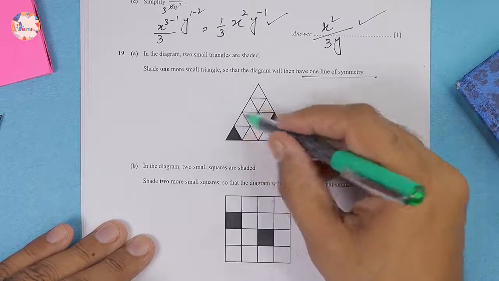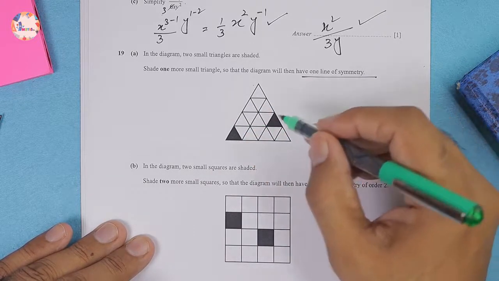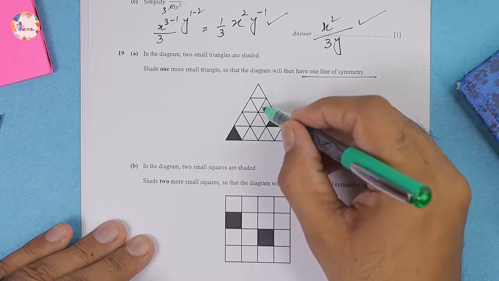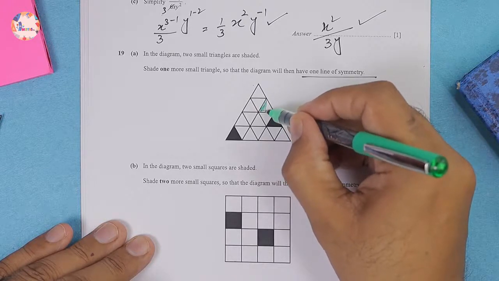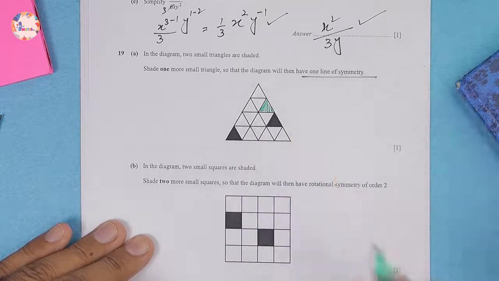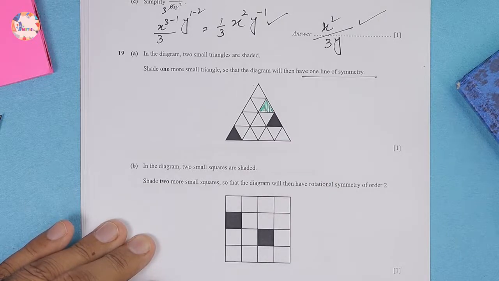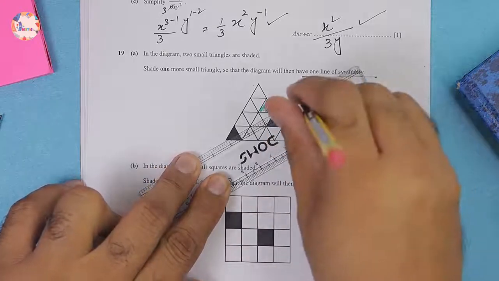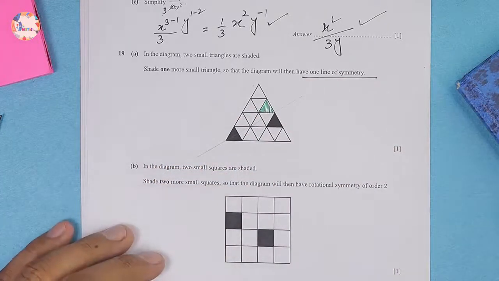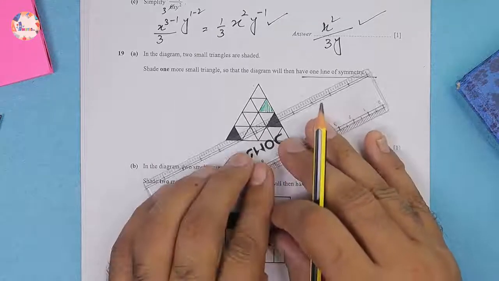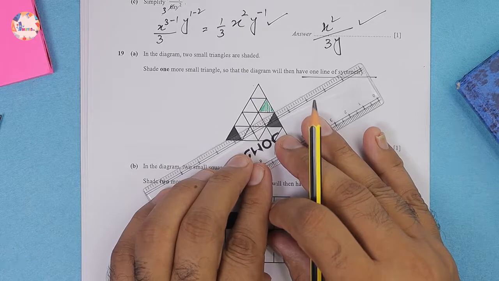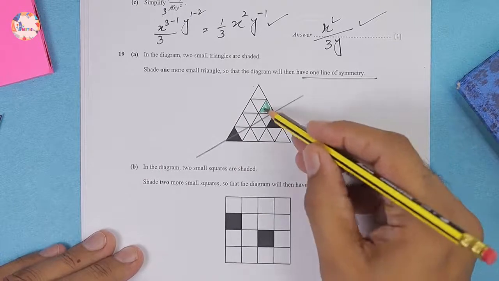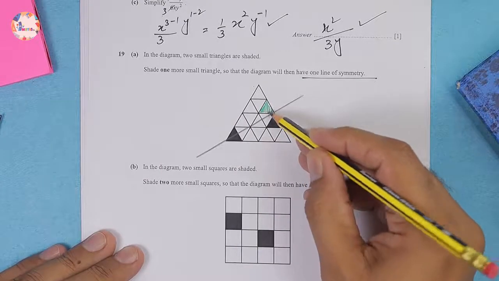In this case, currently there is no line of symmetry. To get a line of symmetry, we can draw like this one, and this is black, so this should also be filled. If we fill this triangle, then we can have a line of symmetry. And for your explanation, that line of symmetry we can draw like this. So this will be the line of symmetry in that case. I should darken it so that you can see it clearly. So this will be the line of symmetry, and this one we have shaded, and now it is in balance.